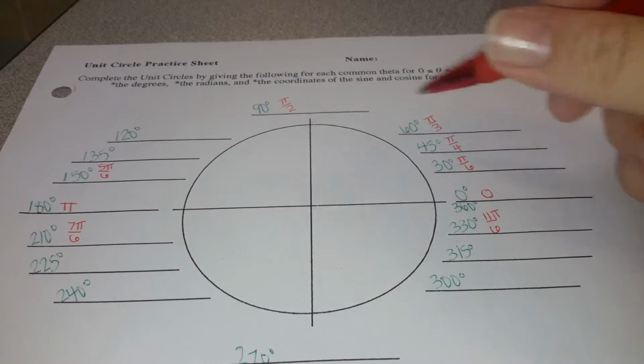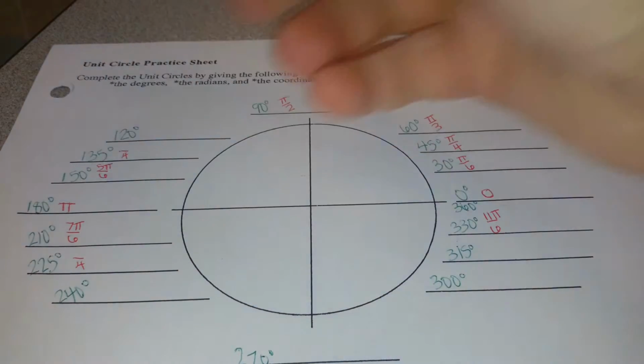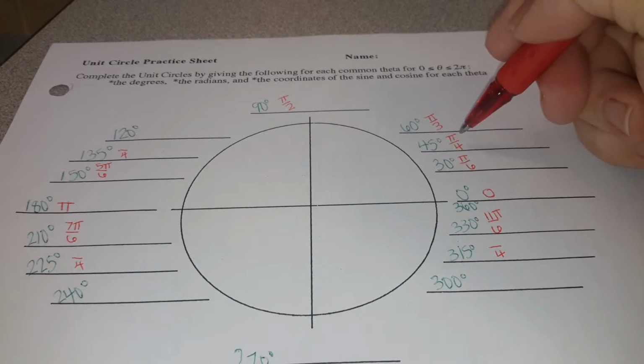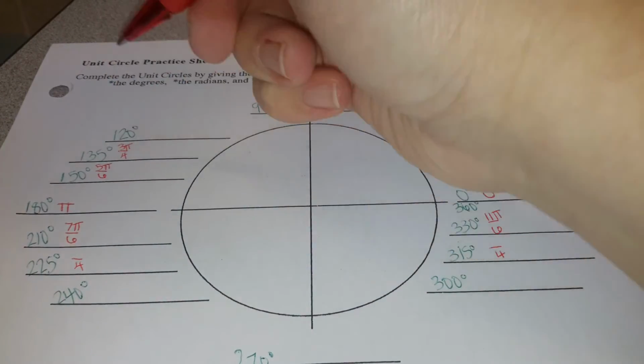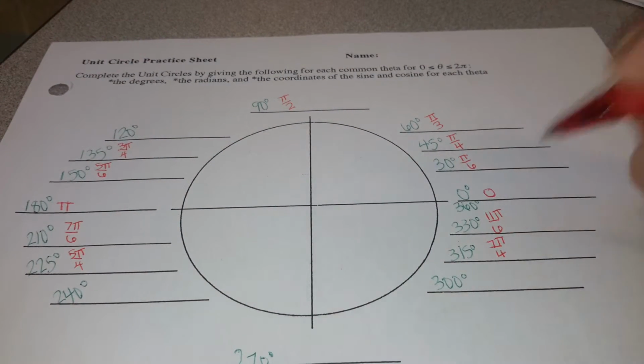Everything that's this distance has a denominator of 4. One-fourth, 2/4 reduces, so this is 3/4, 3 pi over 4. 4/4 reduces, 5 doesn't. 6/4 reduces, 7 doesn't.